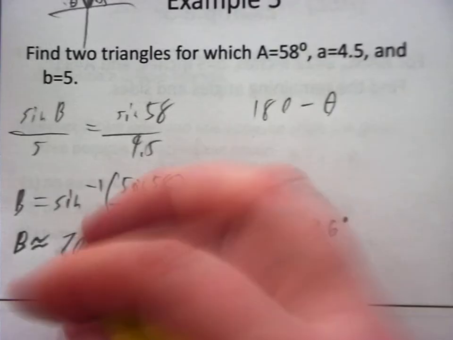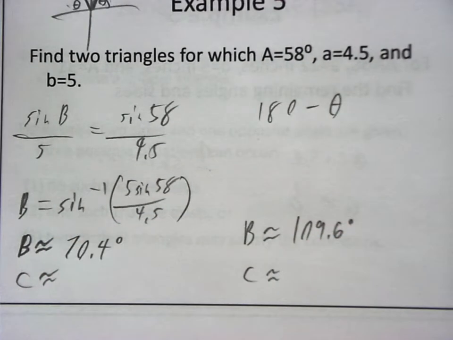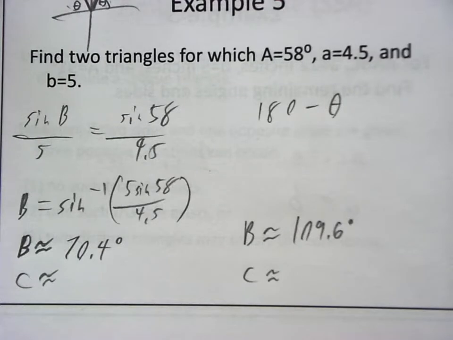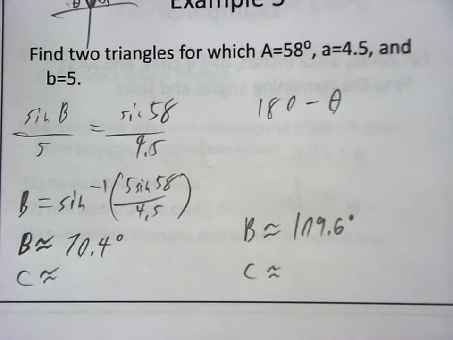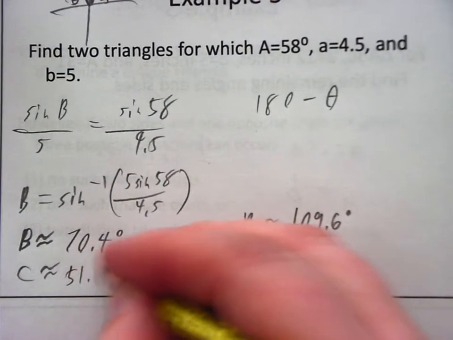Okay. From there, you just figure out angle C. What would angle C be for the first case? What do you get? 51.6 degrees.